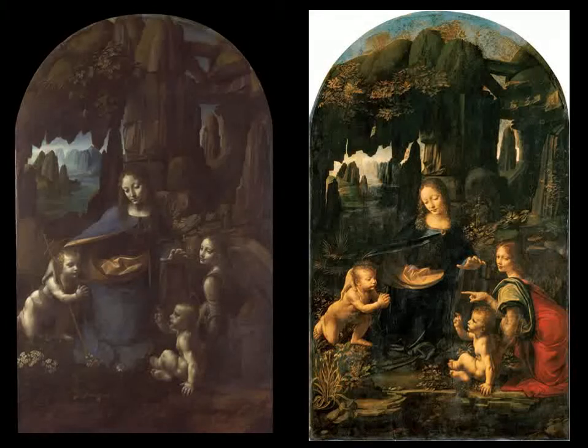You also will notice a very different use of implied line, which is something that Leonardo makes fantastic use of in this work, and it's a topic we've already covered.